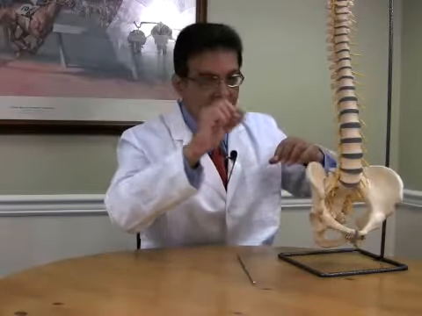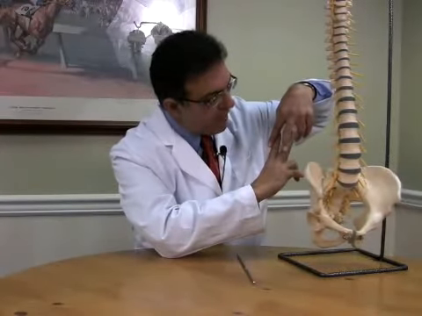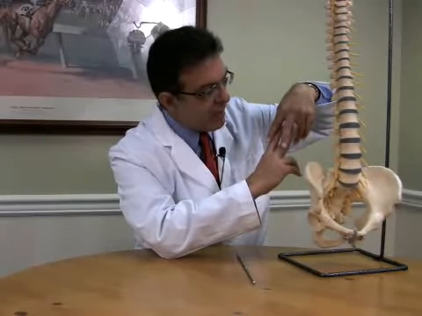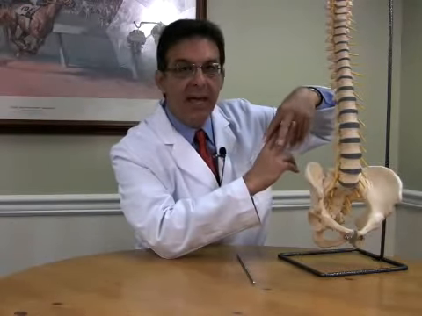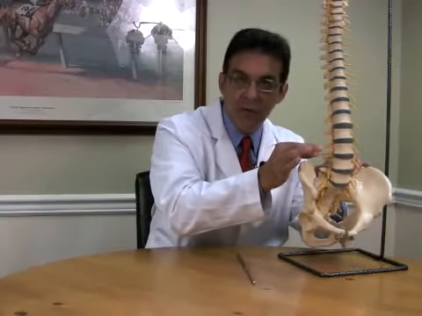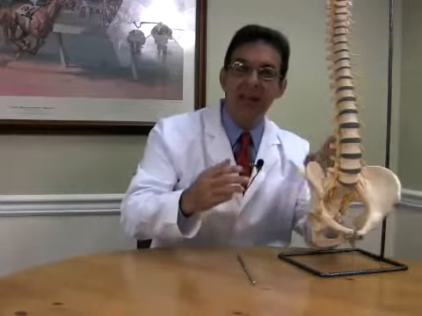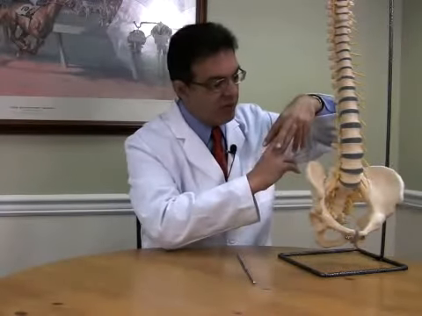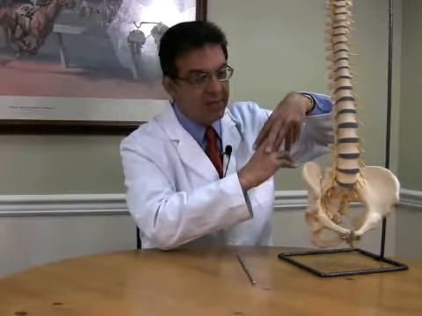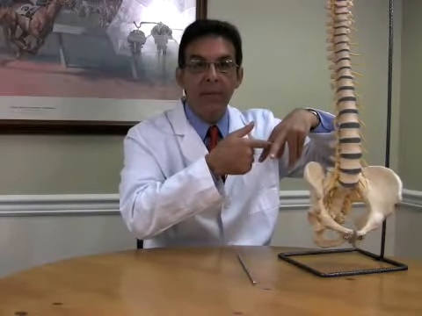As it shrinks, the normal opening that is present at each level here begins to narrow. And as that narrows, there's less room for this nerve root to exit, and that can create some irritation. So the bony canal through which the nerve exits begins to narrow, the nerve starts rubbing up against the bony elements, and then it can create some irritation.